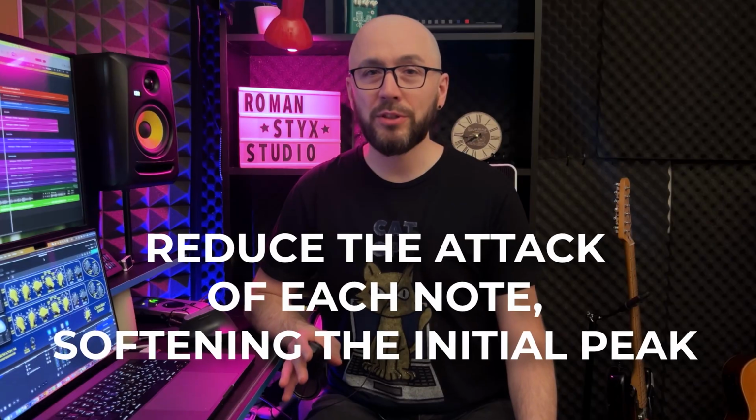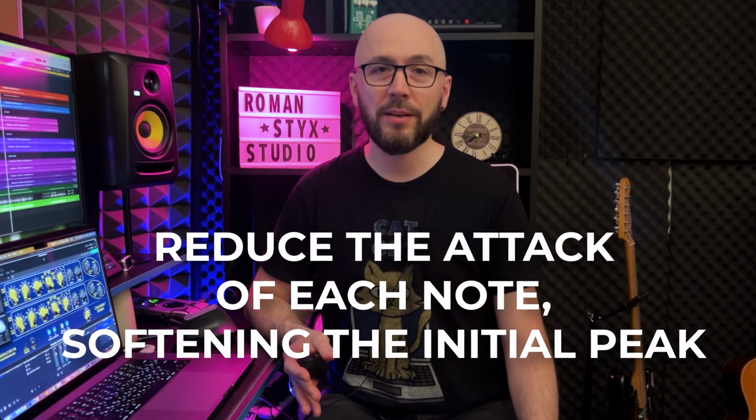Number 4. The opposite. It can reduce the attack of each note, softening the initial peak. For example, acoustic guitar can sometimes have overly bright attacks. A compressor can smooth these out, creating a softer sound.